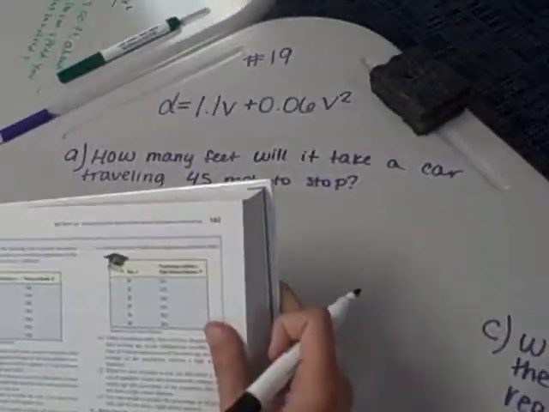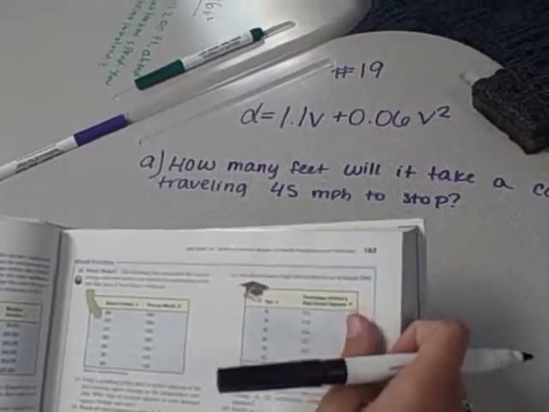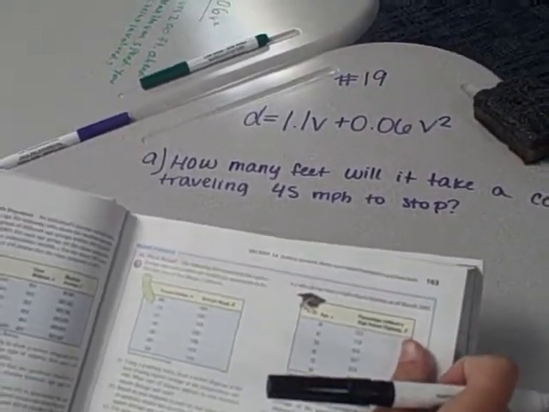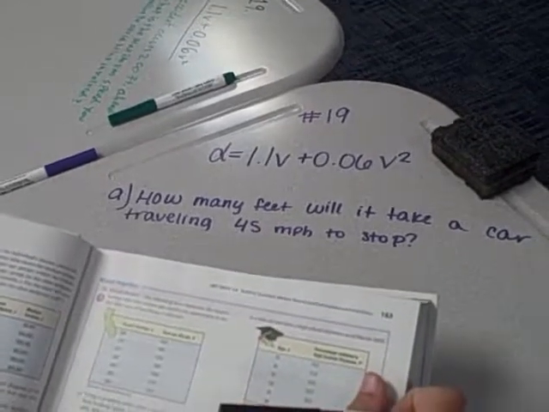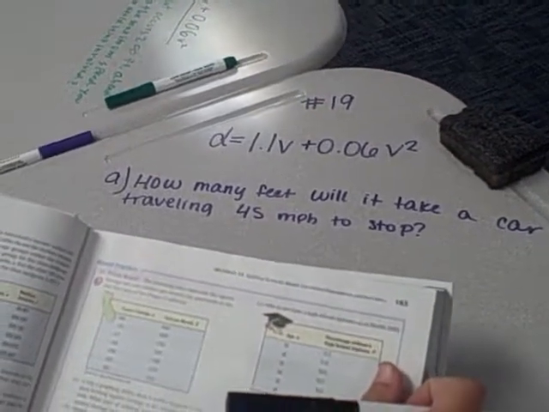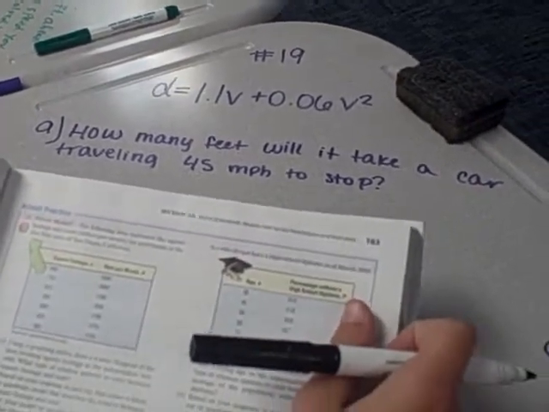Okay, I'm Pat. And I'm Courtney, and we did problem 19, which is an accepted relationship between stopping distance d in feet and the speed of the car v in miles per hour: d equals 1.1v plus 0.06v squared on dry level concrete.